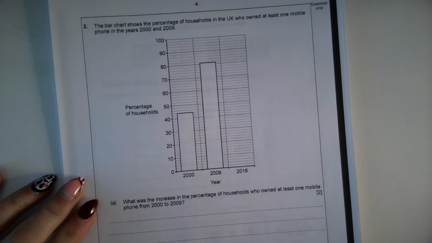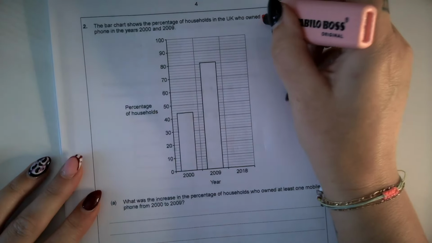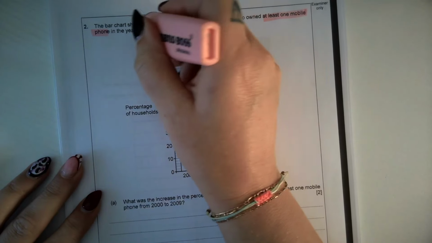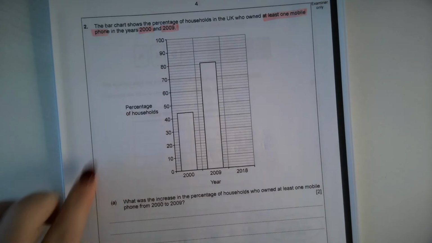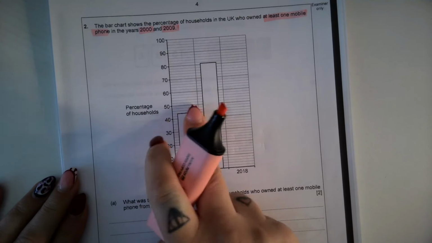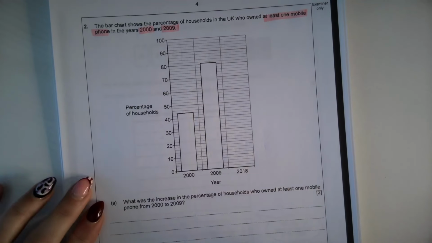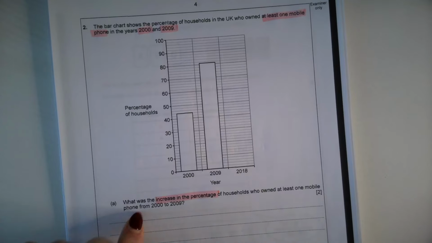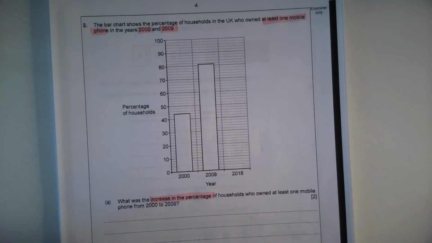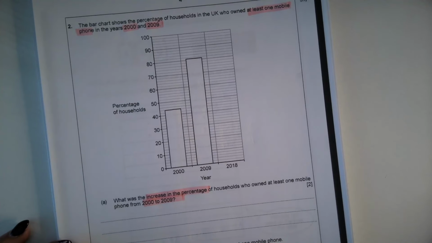Question 2. The bar chart shows the percentage of households in the UK who owned at least one mobile phone in the years 2000 and 2009. So you've got percentage of households, and then the bars tell us our frequency. So this is the bar for 2000, this is the bar for 2009. What was the increase in percentage of households who owned at least one mobile phone from 2000 to 2009? So we need to know how many households in each year to start off with.